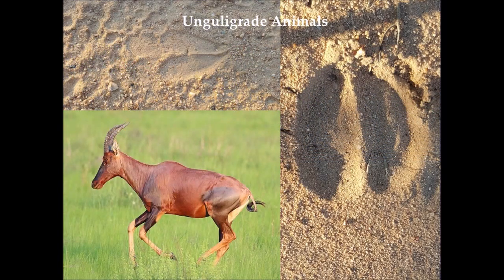Unguligrade animals. These animals walk on the most distal tips of their digits and never engage more than a single joint of each digit. Examples include all even-toed and odd-toed hoofed animals, with the exception of pigs and hippos, which are considered semi-digitigrade.